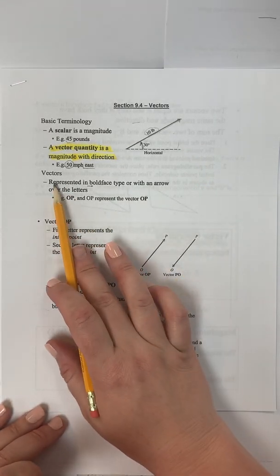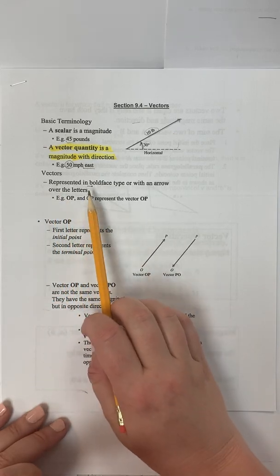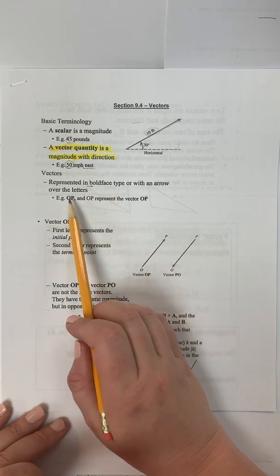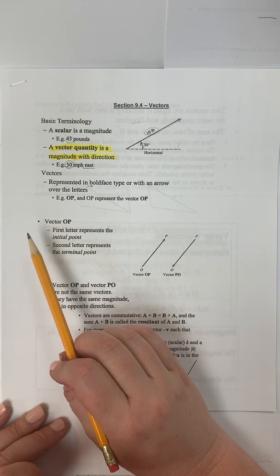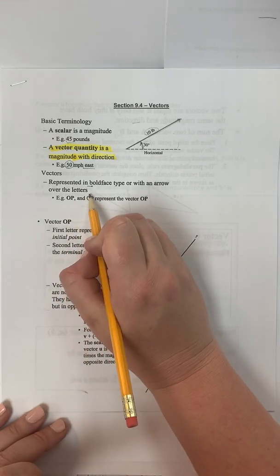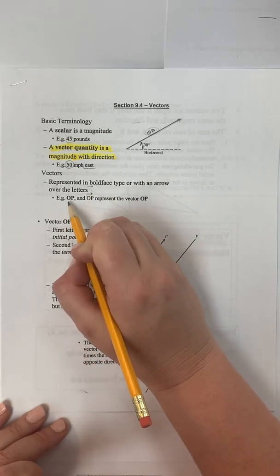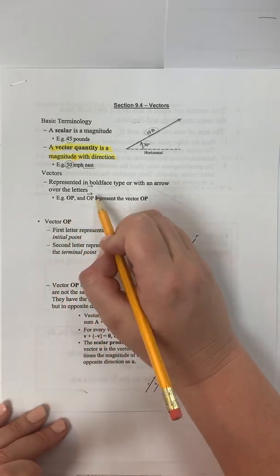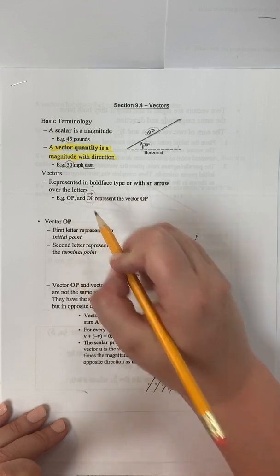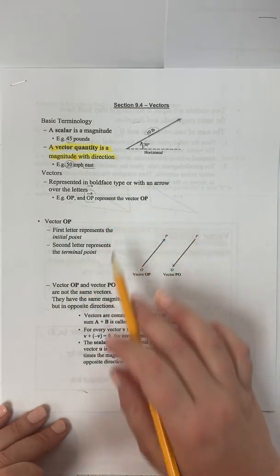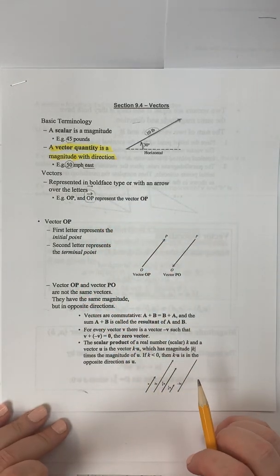So there are two ways to represent vectors. They could be bold, or they could have a little arrow over the letters, okay? This is supposed to have a little arrow right here, actually. I guess somehow he floated up there. But bold OP and the little arrow over OP both represent the vector OP.